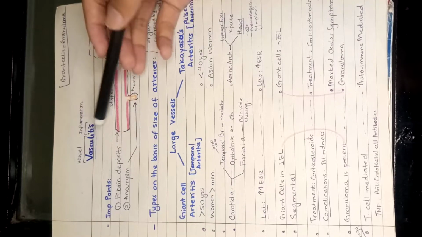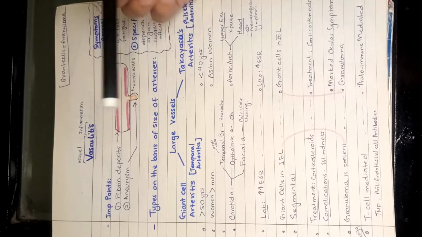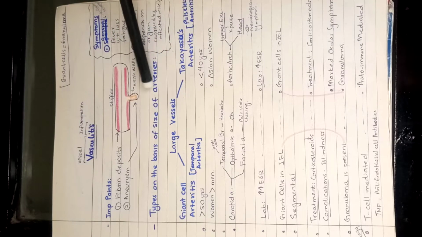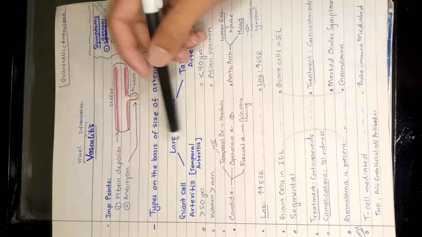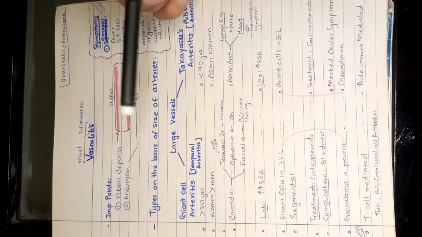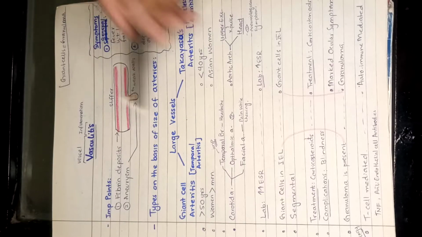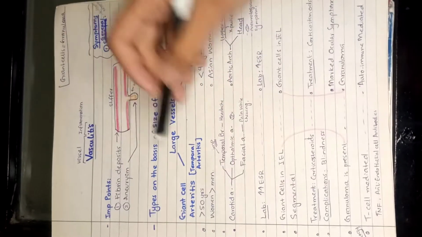Now basically vasculitis has many types. It depends upon the size of the arteries, right? So in this video we will be discussing the types of vasculitis which are based on the size of the arteries, which is a large size. Okay, so the large vessels.